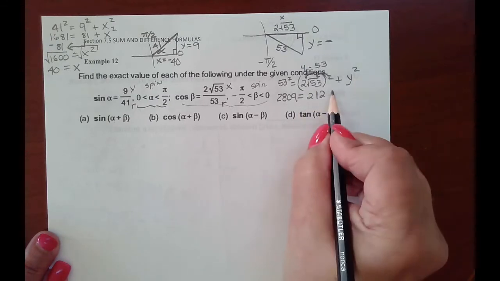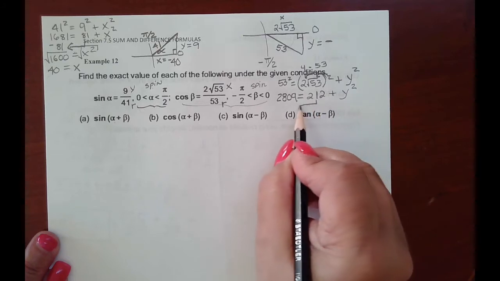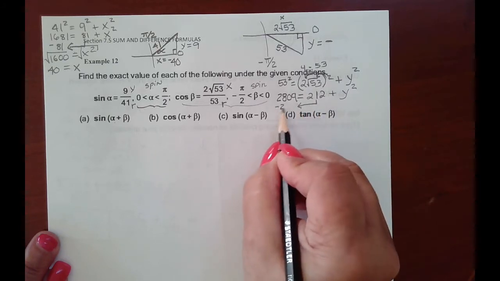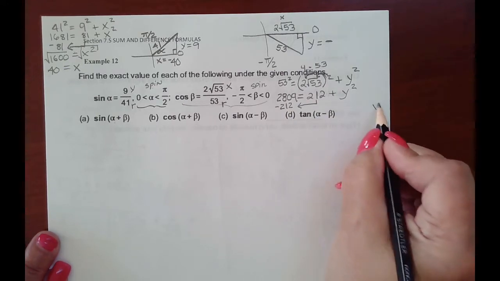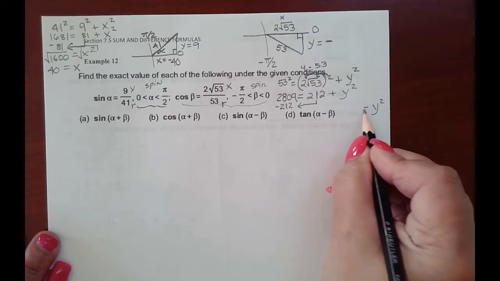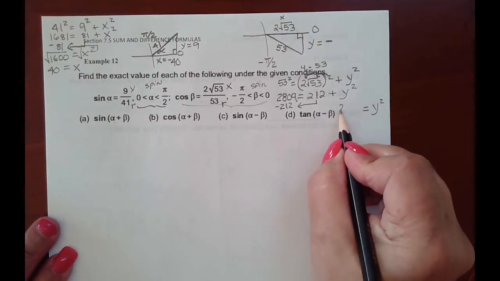That's where the 212 came from. Then if you're going to isolate y squared, you have to bring this over here, at which point it becomes negative 212. So then y squared is equal to 2809 minus 212, which is equal to 2597.